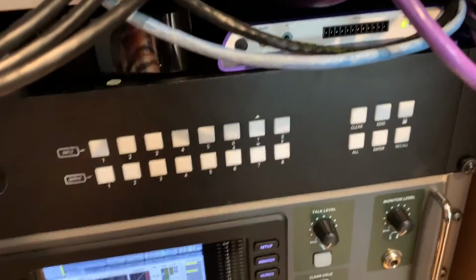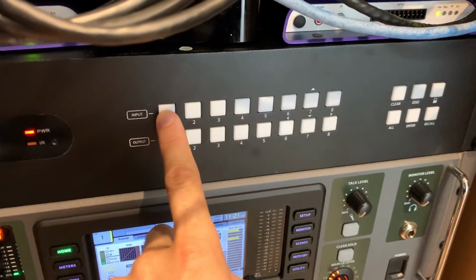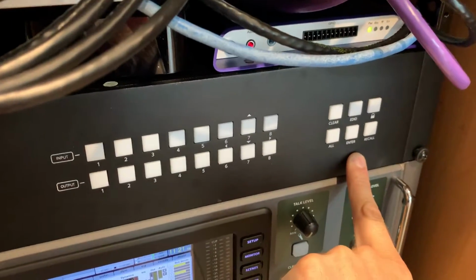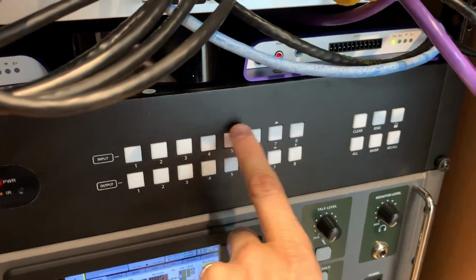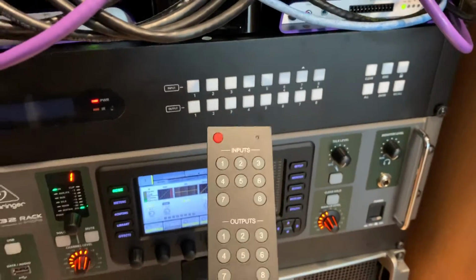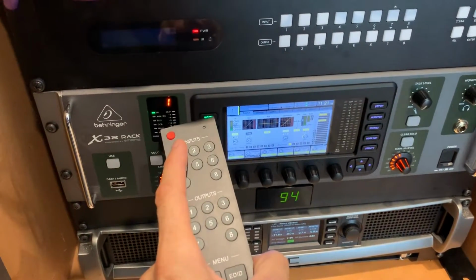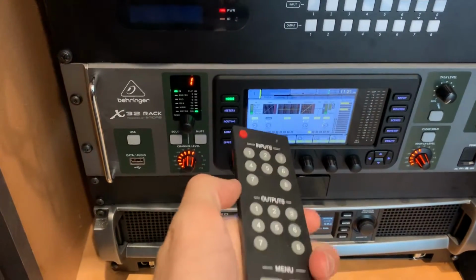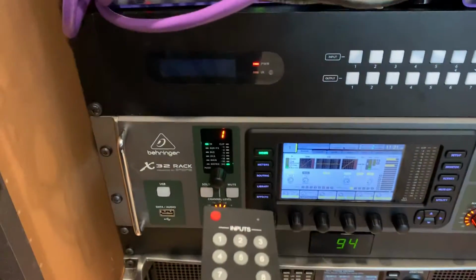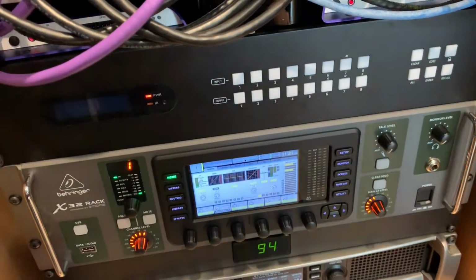The other thing you can do, let's say that for some reason you wanted to have the same thing on every screen, you can push the input, then push all, and then enter. And then it makes everything whatever input you had. All of these same things can be done on this other remote control. So you can do input 1, going to output 2, and then push enter, and it would change that as well. So that's another thing you can do, but I like to just do everything right here.